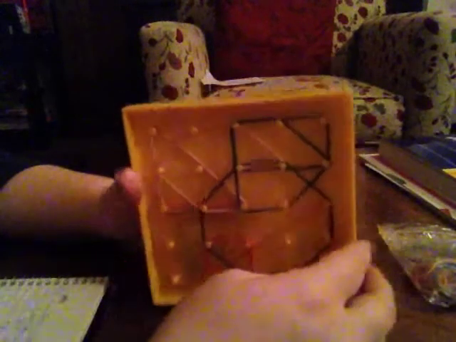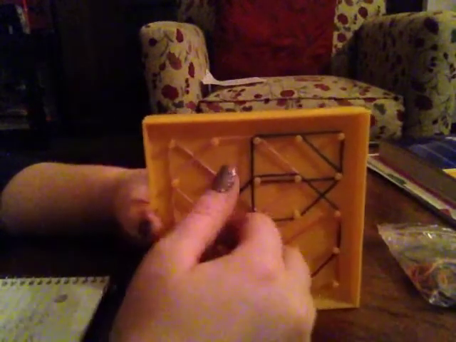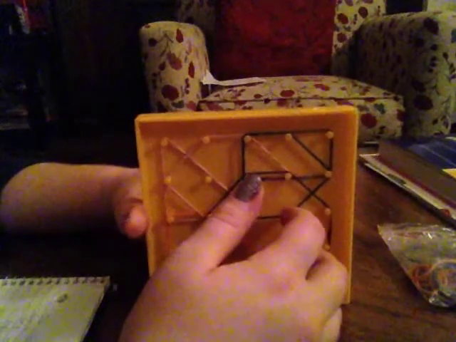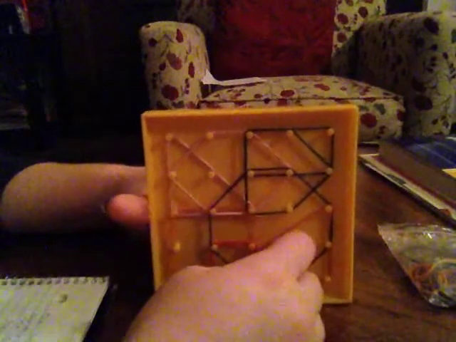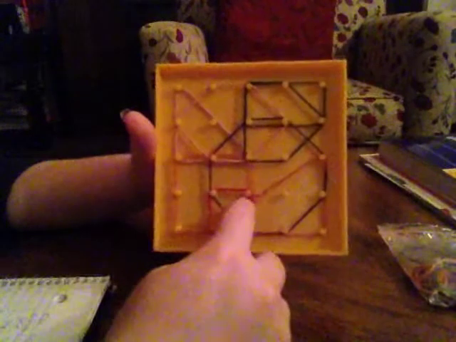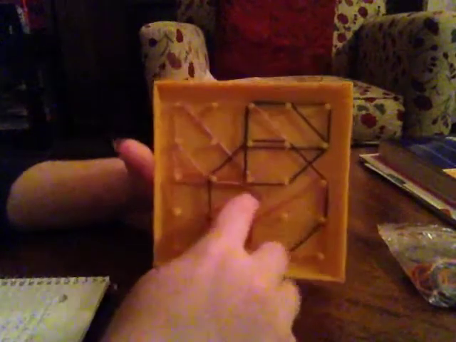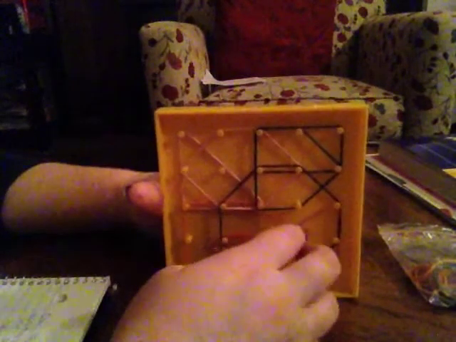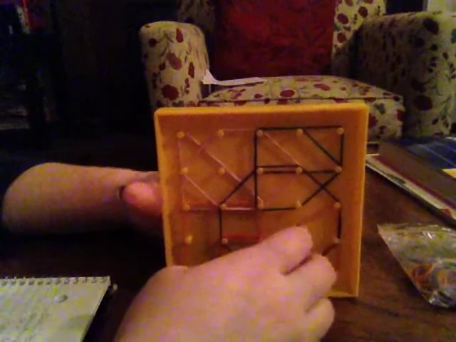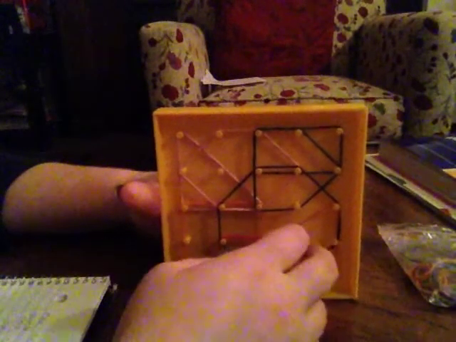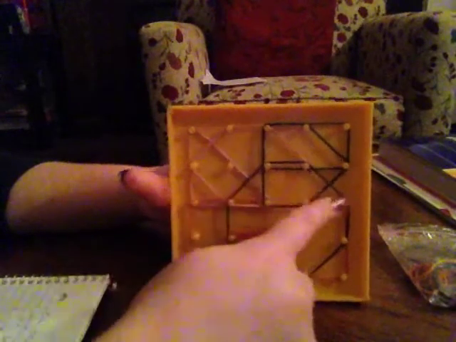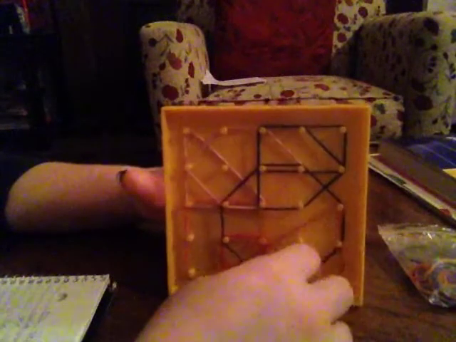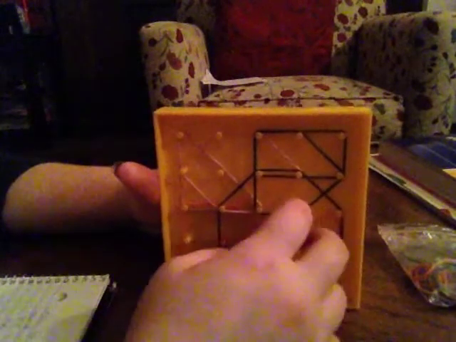Okay, good. So let's check our answers. There are 8 shapes total. They are 2 squares or quadrilaterals, here and here. And they each have 4 sides. There are 2 triangles, here and here. And they each have 3 sides.